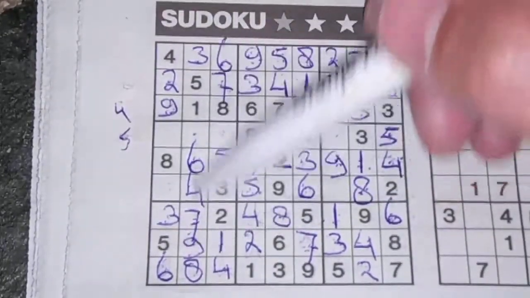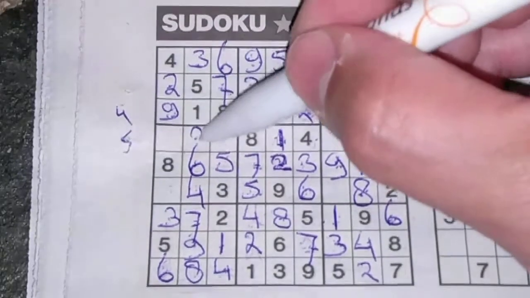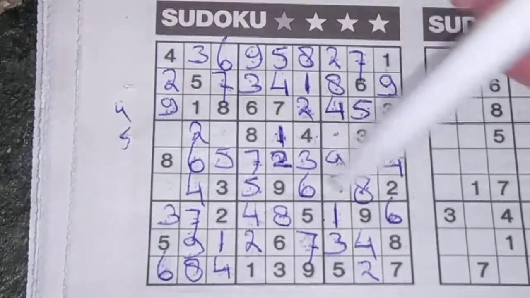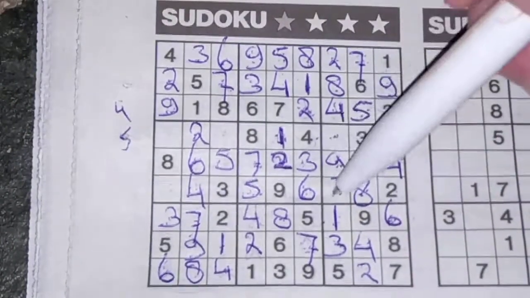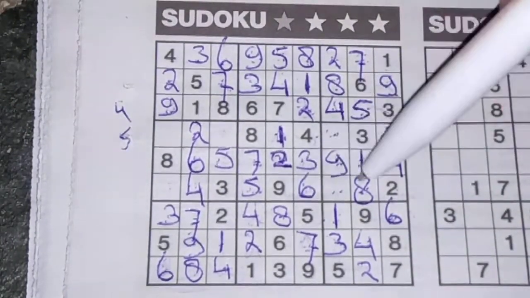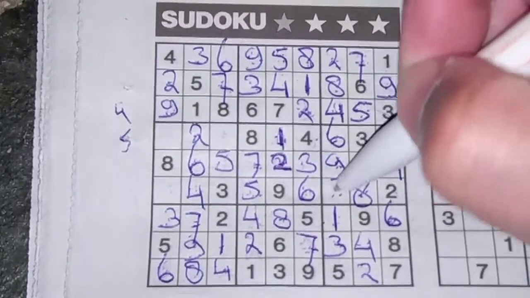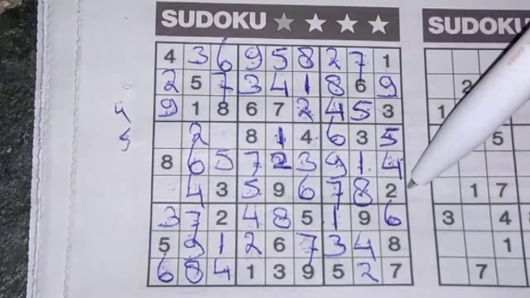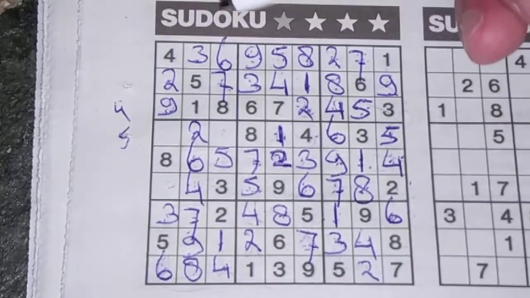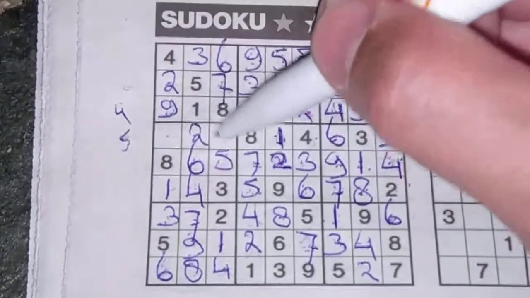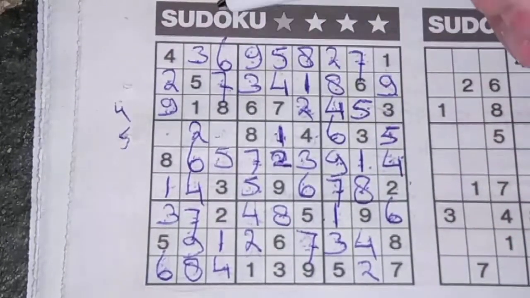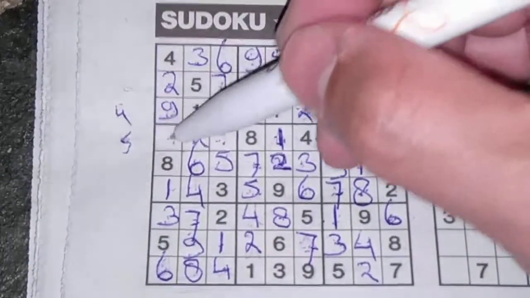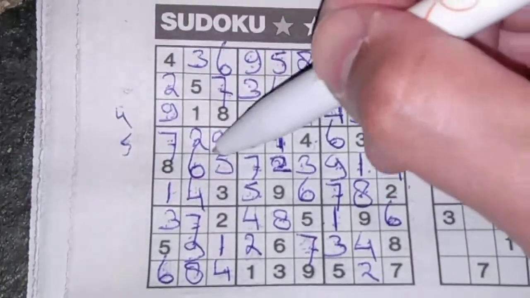1 missing number in the 2nd column for the number 2. 2 missing numbers in this big square for the numbers 6 and 7. We have a 6 here, no 6 there. 6 should be here, and the 7 goes there. 1 number left in this row for the number 1, and the final 2 numbers of this big square for the numbers 7 and 9. We have a 7 here, no 7 there. 7 should be here, and the 9 goes there.